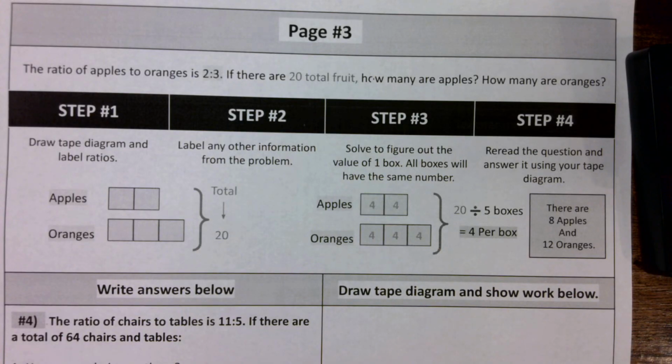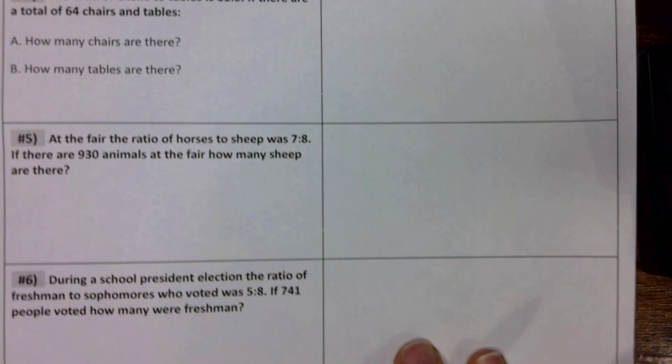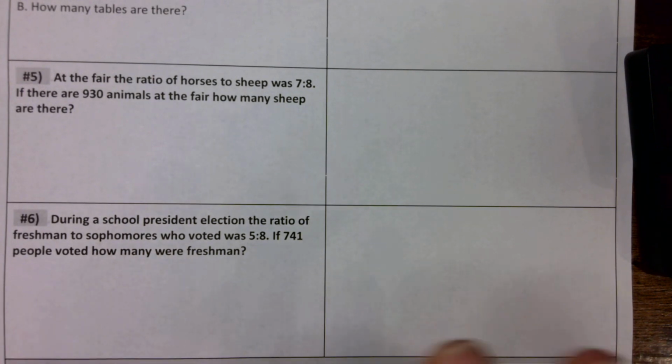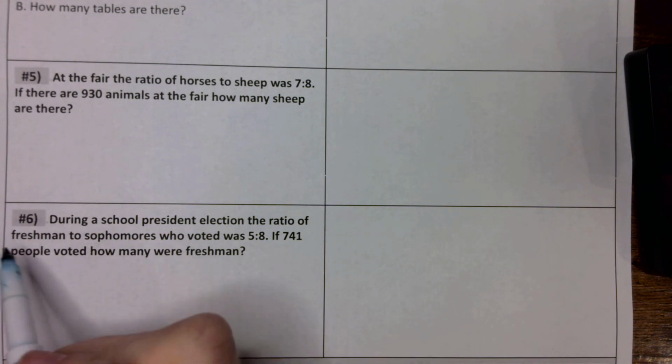Page number 3, we're going to continue practicing the same thing. I'll do one example with you and then have you complete this page and the next page on your own. I'm going to complete number 6 with you. During a school president election, the ratio of freshmen to sophomores who voted was 5 to 8.